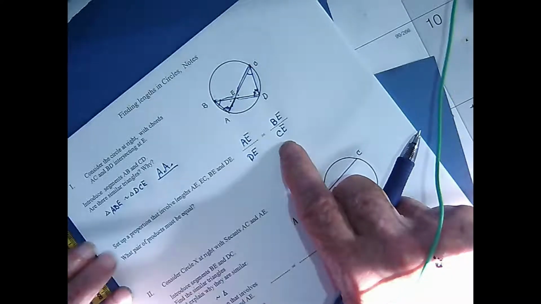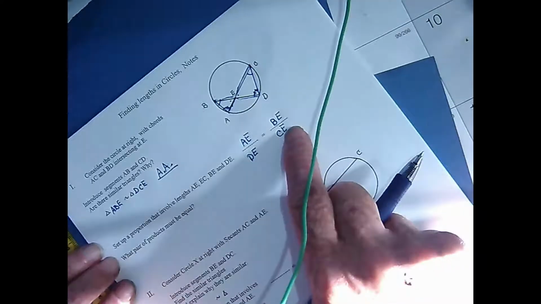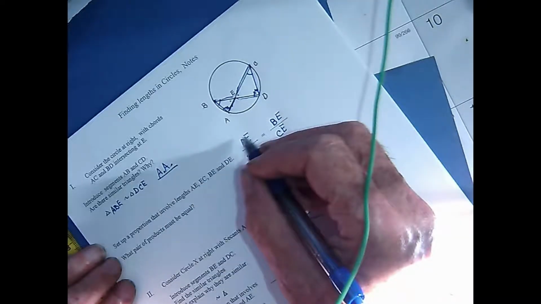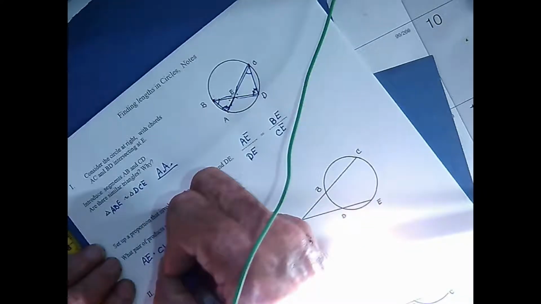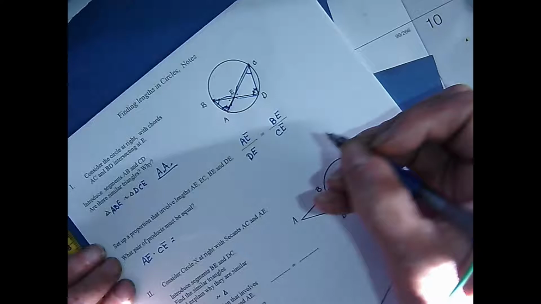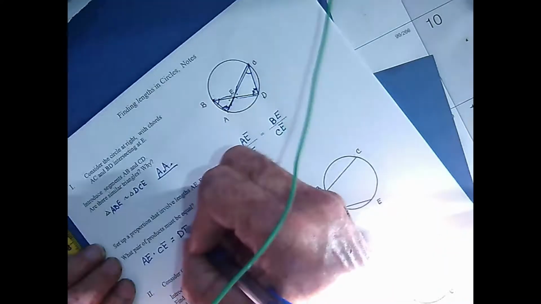And watch what happens. The interesting products that will be truthful here. AE times, let's do the product of the extremes, AE times CE is equal to DE, the product of the means, times BE.